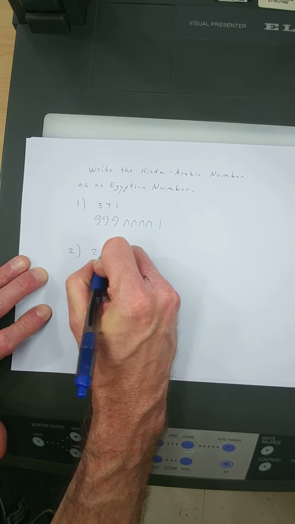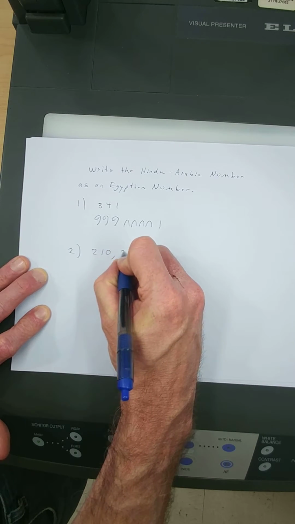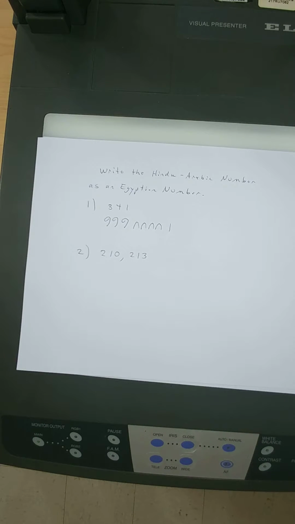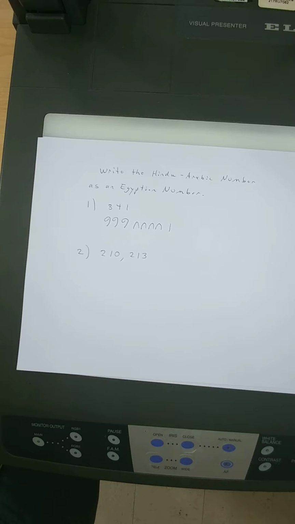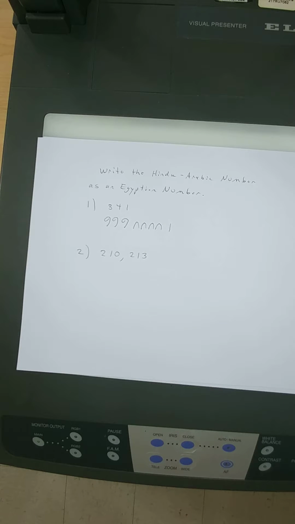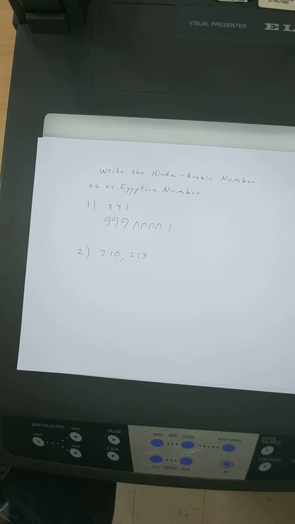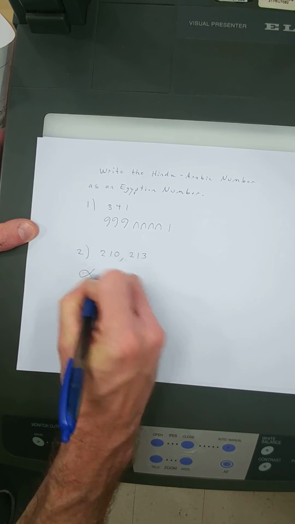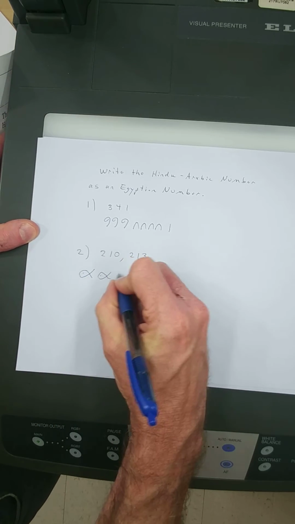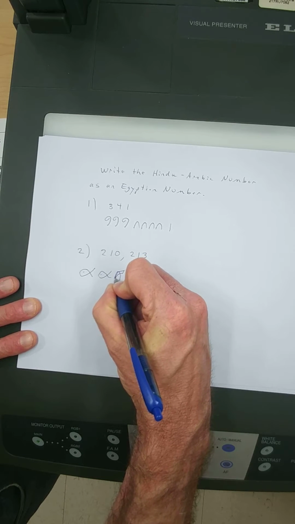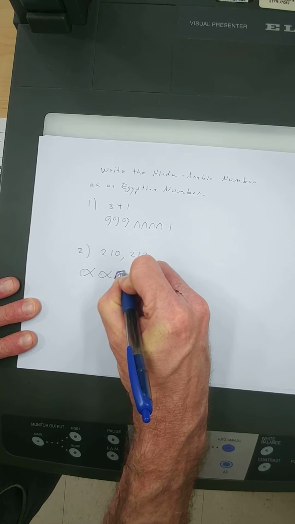I'll do a little bit bigger number here. Let's do 210,213. That's the Hindu-Arabic number. Let's make that an Egyptian number. Now recall that the 100,000 is a fish and 10,000 is a pointing finger. So we'd have 2 fish followed by a pointing finger.